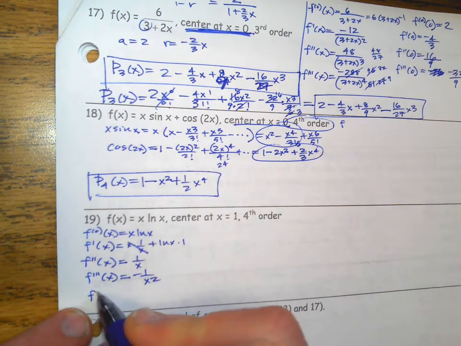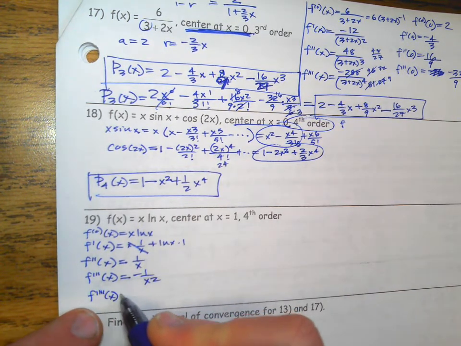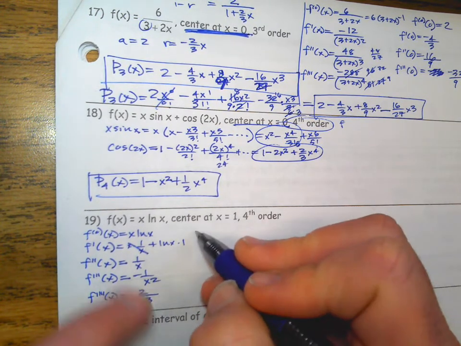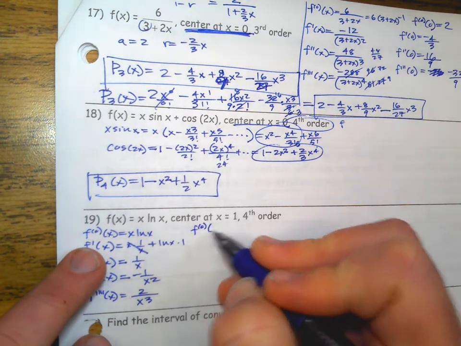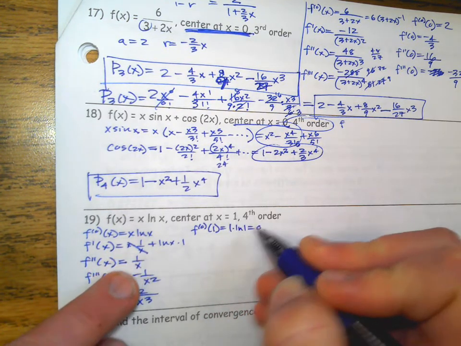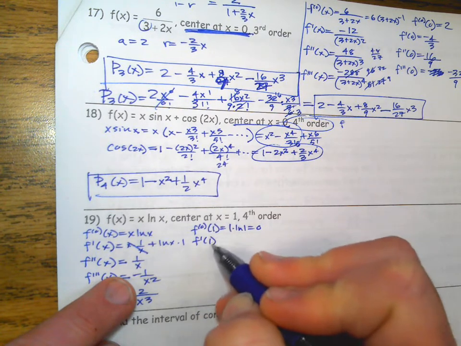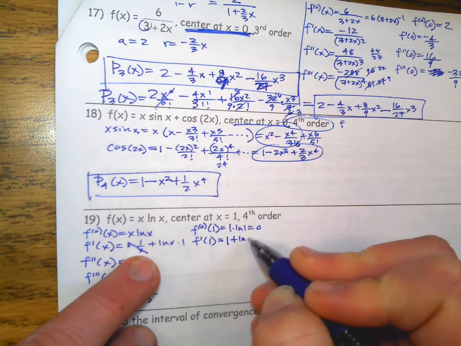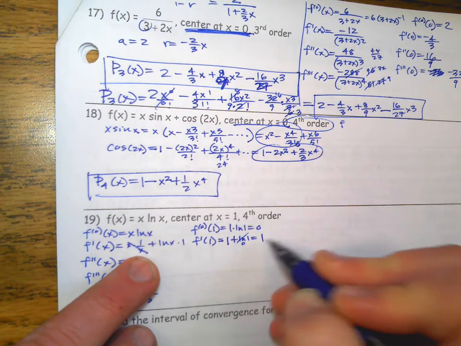And the fourth derivative is going to be positive 2 over x cubed. So then we're going to plug 1 in. Natural log of 1 is 0. This has a 1 already, plus a natural log of 1, which is 0, but you get 1.